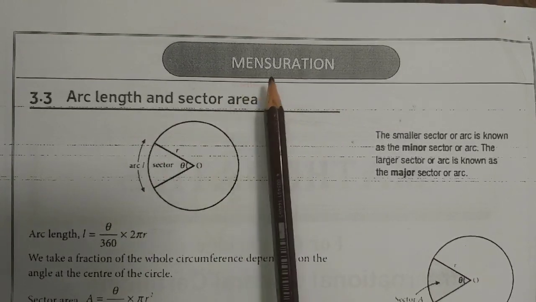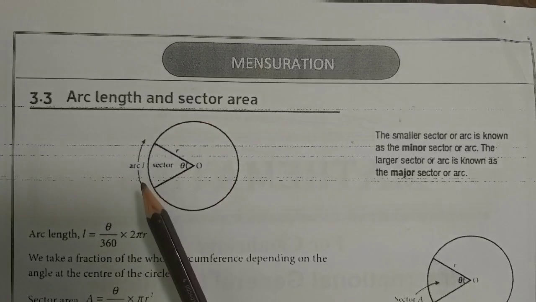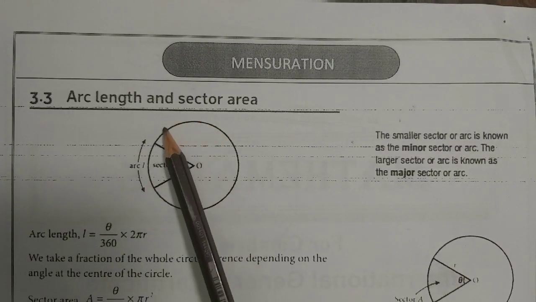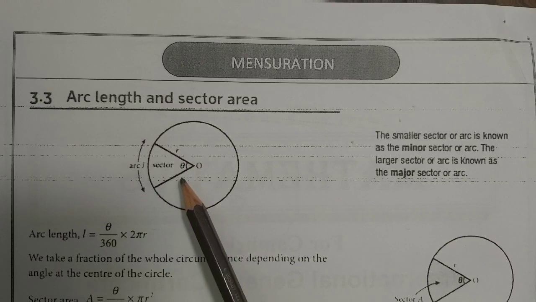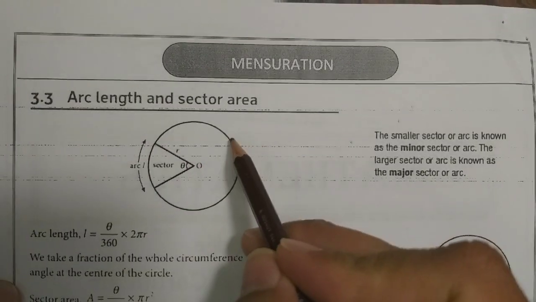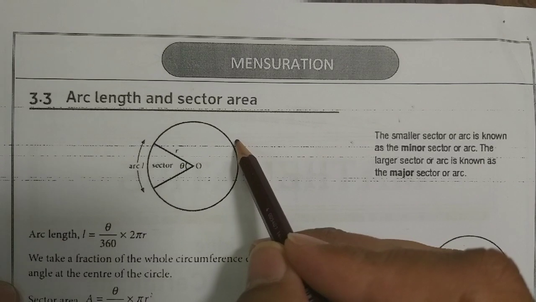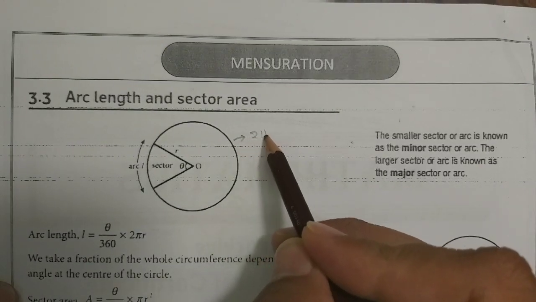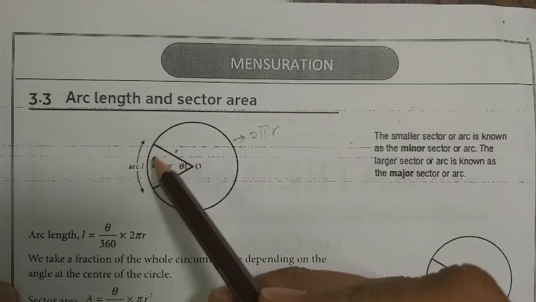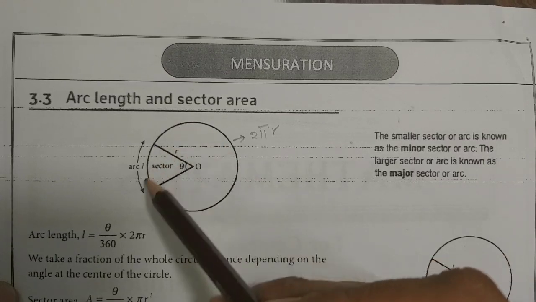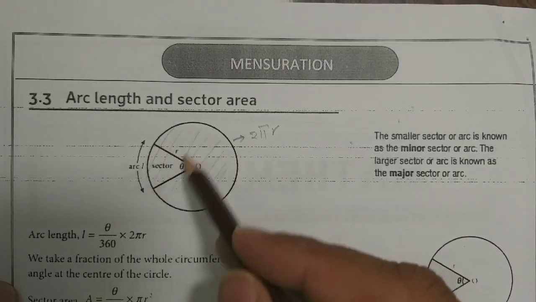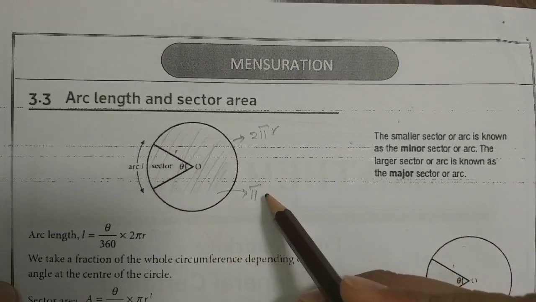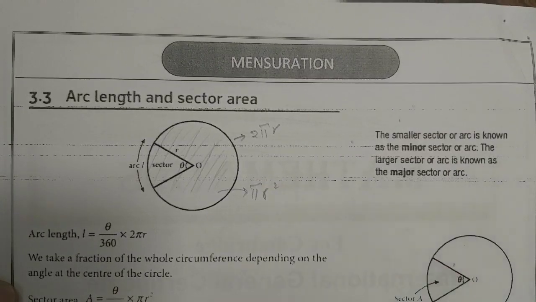So in the first mensuration topic we talked about the area of a circle. Now this is the circle, the complete circle. The outer boundary is called the circumference, as we know, whose formula is 2 pi r. But if we need to find the area of this complete circle, the area means inside. So inside the complete circle, area equals what? Pi r square.